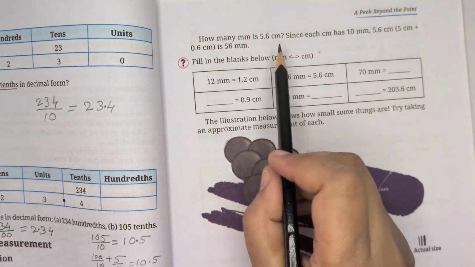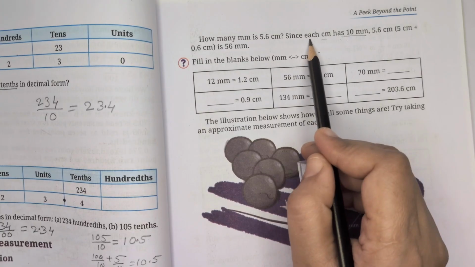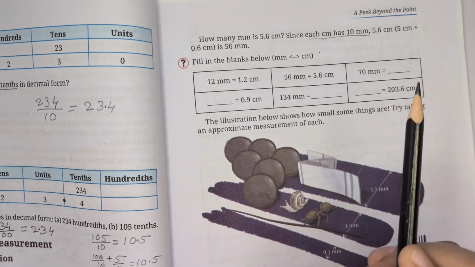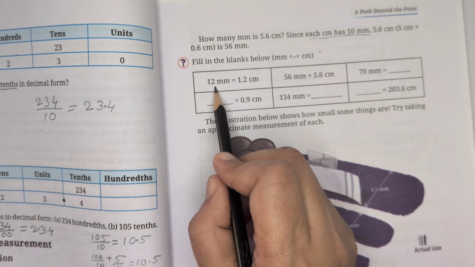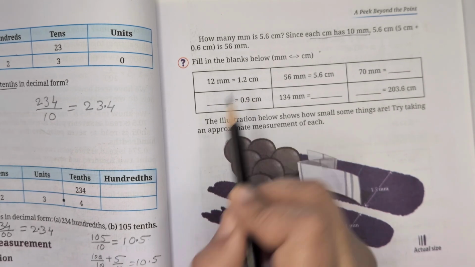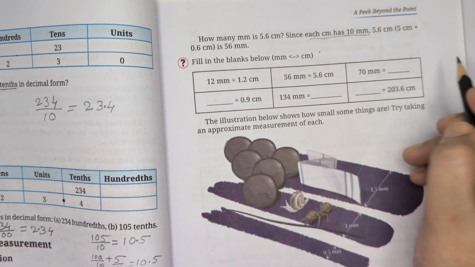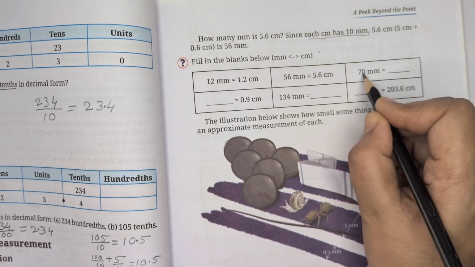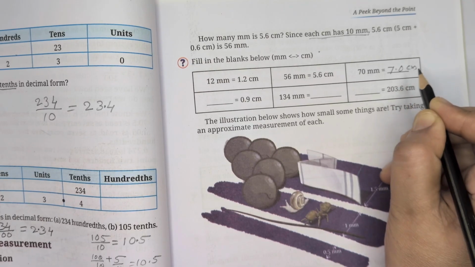Here we know that 10 millimeter is equal to 1 centimeter. Each centimeter has 10 millimeter. So we can fill in the blanks. Here we can mark that as 12 millimeter is equal to 1.2 centimeter. 70 millimeter, that will come as 7 divided by 10. It will come 7.0 centimeter.